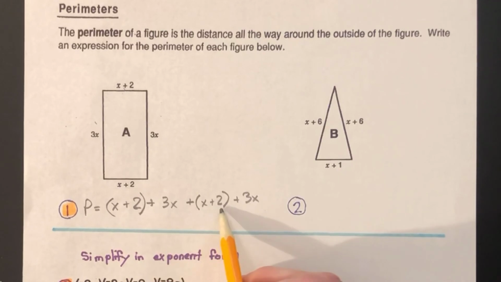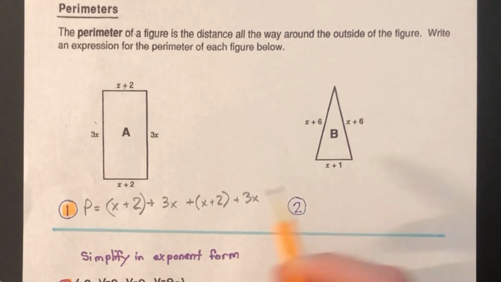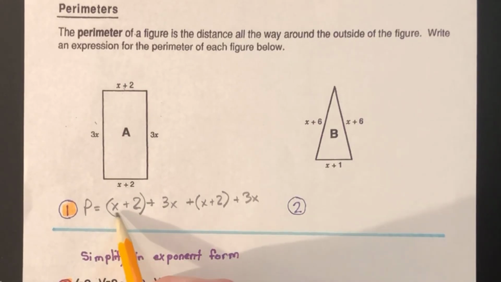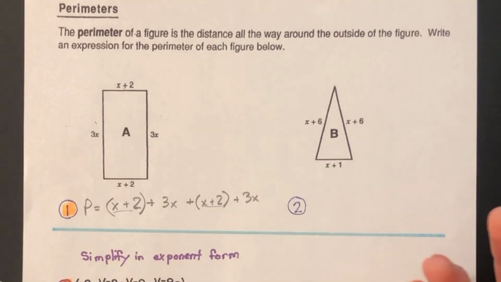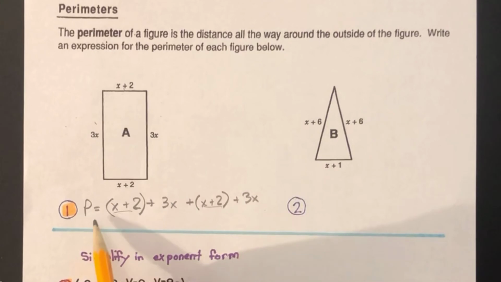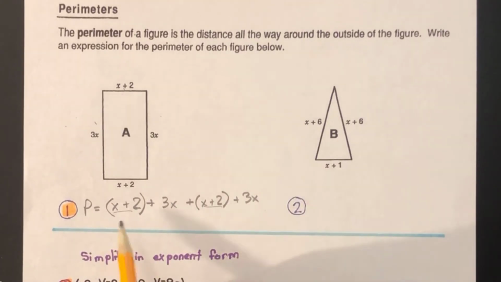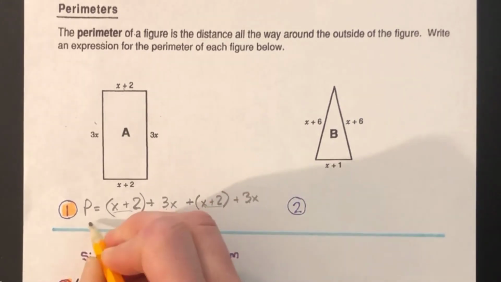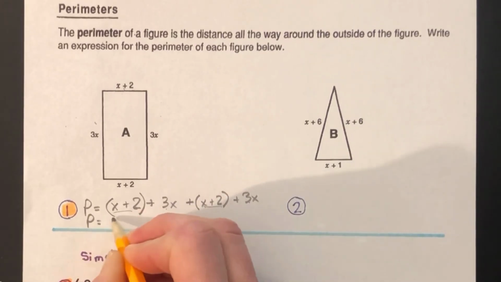Since this is all addition anyway, you don't have to put those in parentheses. I kind of like to because it shows that that's one side. Anyhow, now I'll go through and add up all my x's. 1 plus 3 is 4. This one is 5. This is 8. So I get perimeter equals 8x.